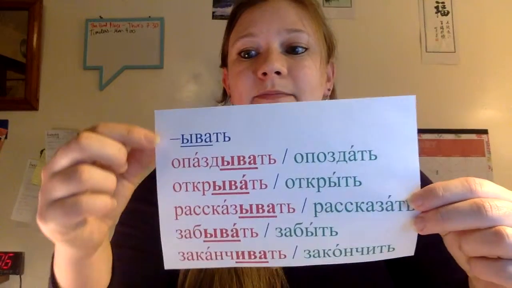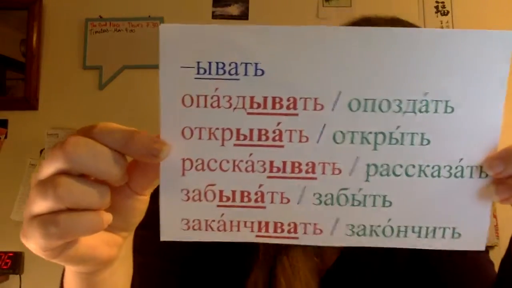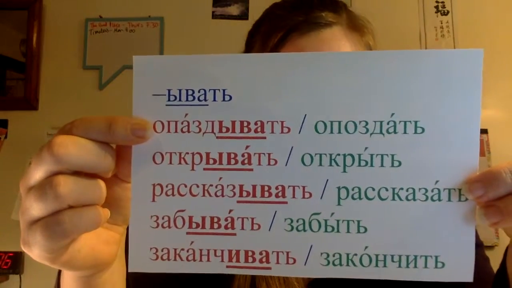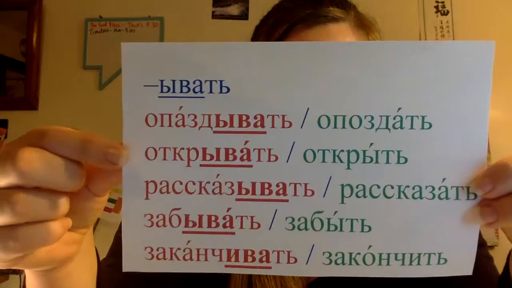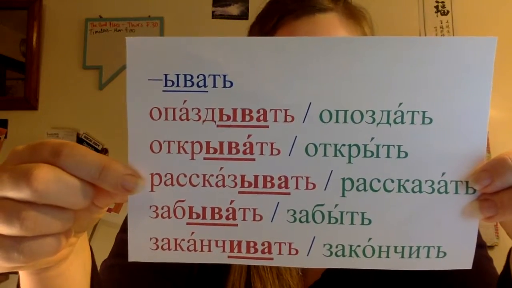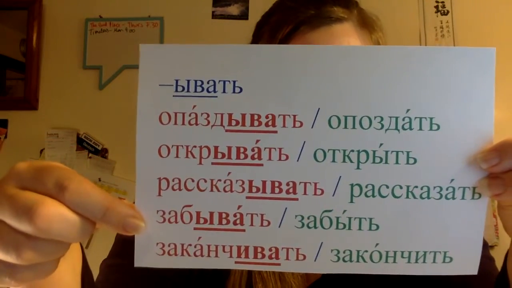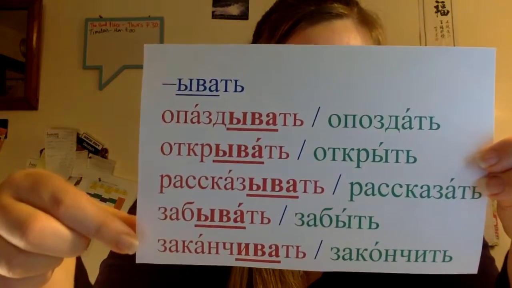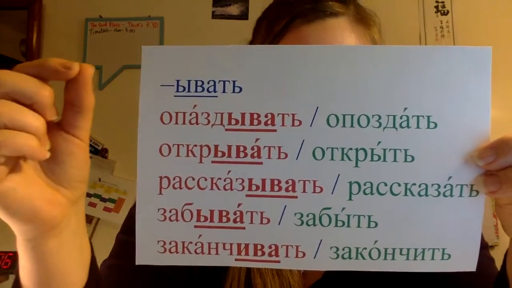The most common suffix that we see with imperfective verbs is ива. So it's usually spelled like this. And here are some examples. Опаздывать and опоздать, to be late. Открывать and открыть, to open. Рассказывать and рассказать, to tell or to talk about. Забывать, забыть, to forget. And заканчивать and закончить, to finish something.